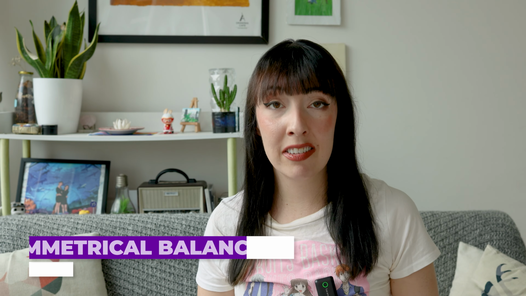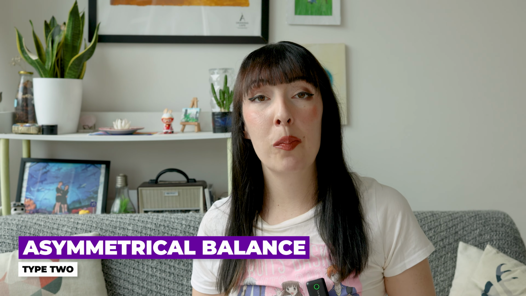And next we have asymmetrical balance. This is where both sides aren't identical, but they still feel equal. And this is because they hold similar visual weight. An example could be one large shape balancing 3 small others. This is more dynamic, modern, and flexible. It feels more like jazz compared to a marching band.